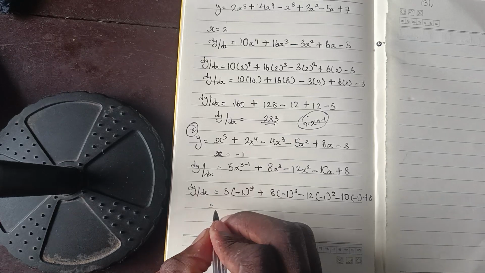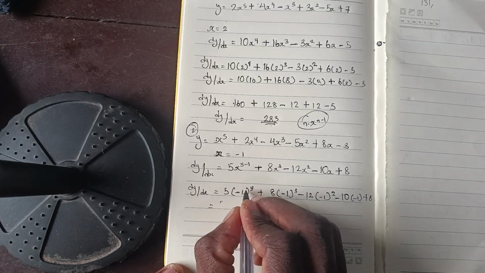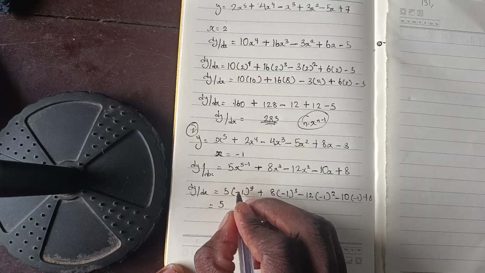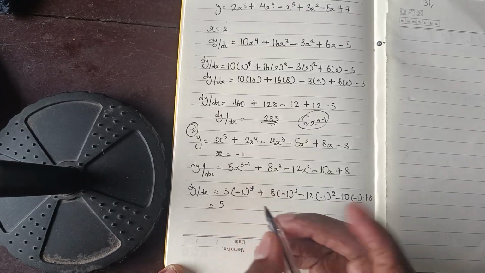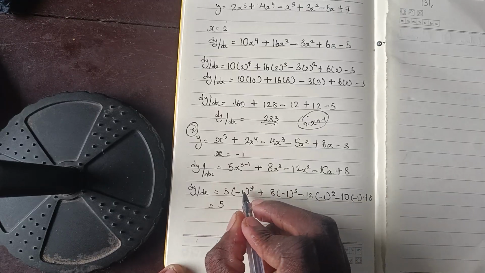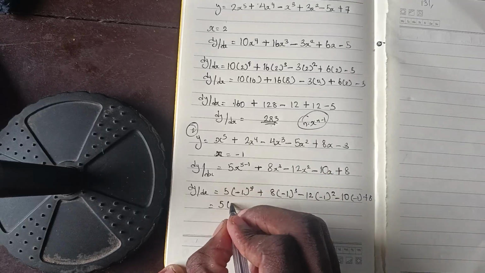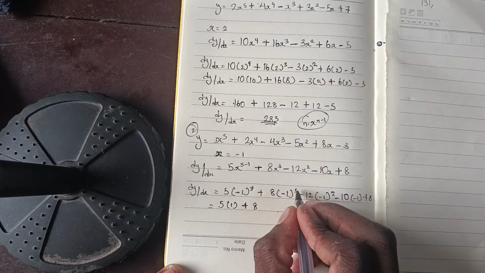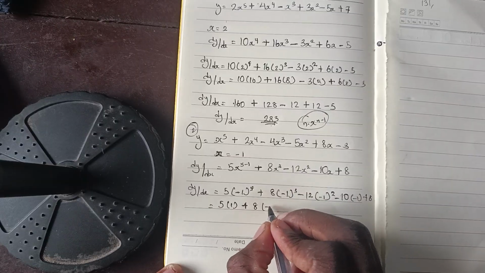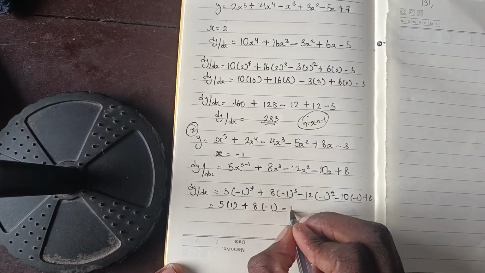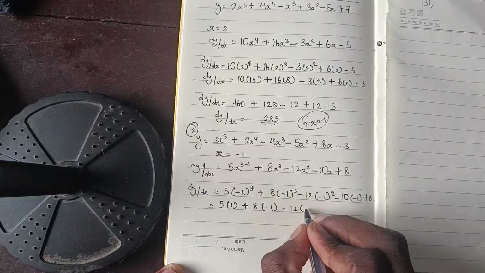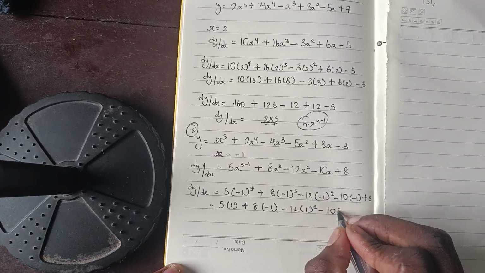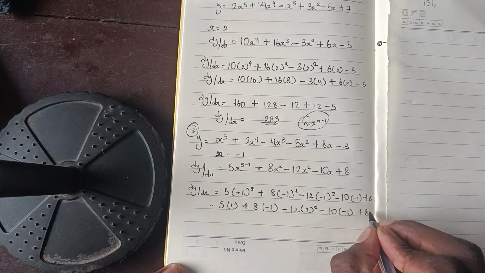So we have equals to 5 multiplied by this. Minus 1 raised to power 4 is 1. Put it here, 1, plus 8, minus 1 raised to power 3 is minus 1, minus 12 into bracket minus 1 squared is 1, minus 10 into bracket minus 1 plus 8.